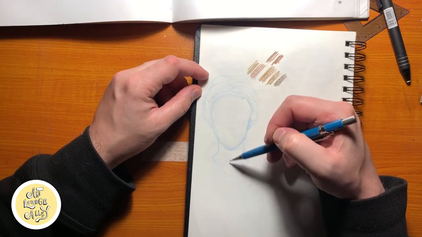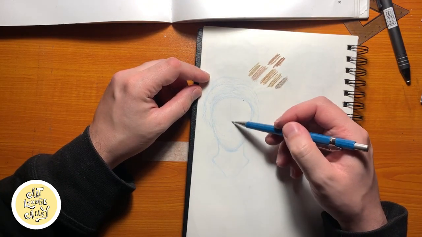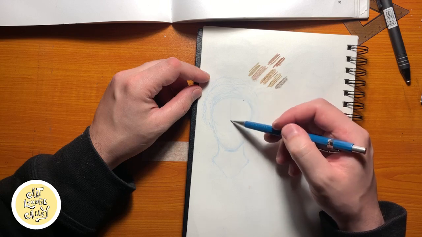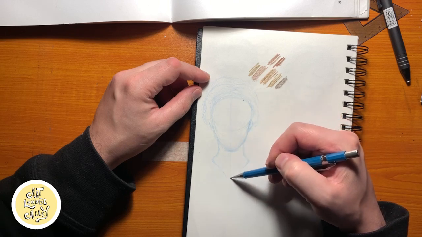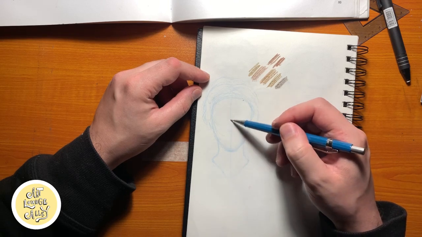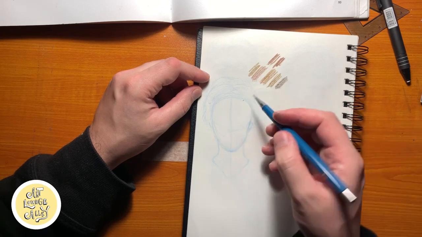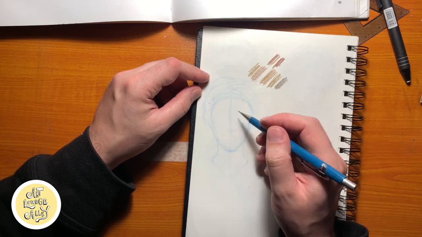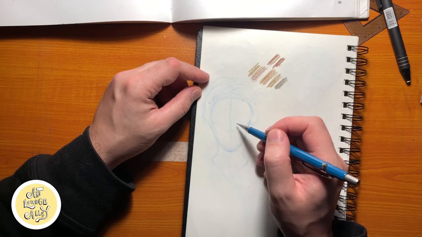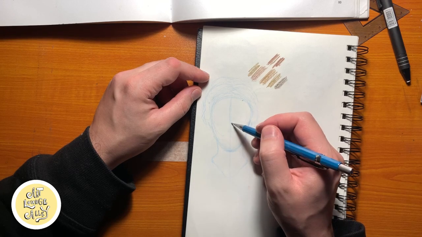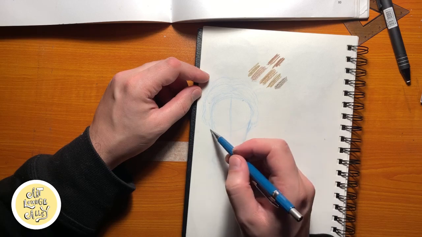Also, another important thing, especially for those of you who are beginning, is drawing this line down the middle. It really allows you to compare both sides, both halves of the face. It's a very useful tool for exactly that.